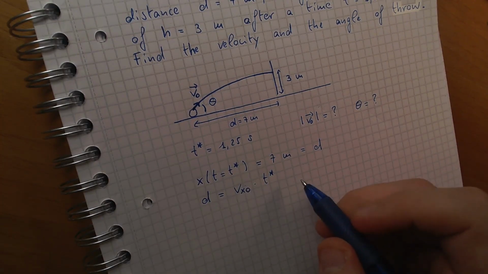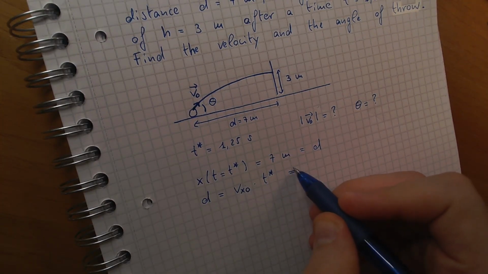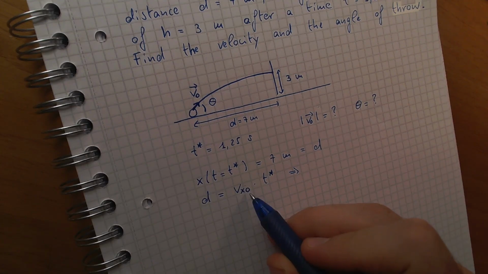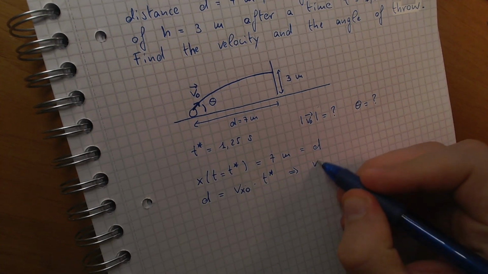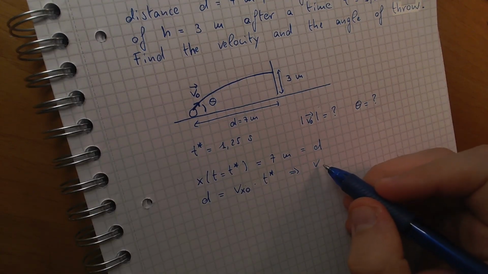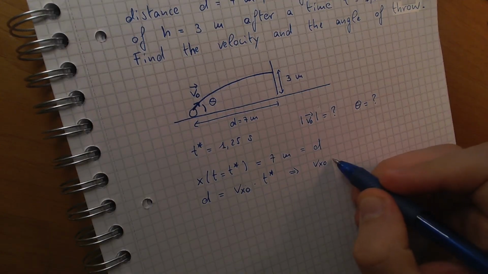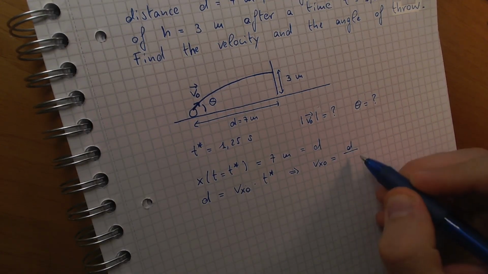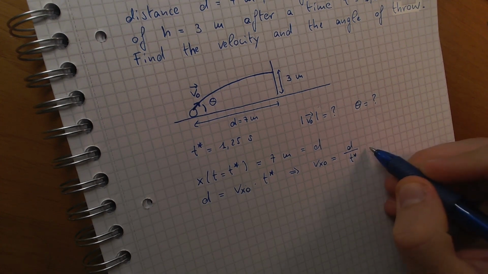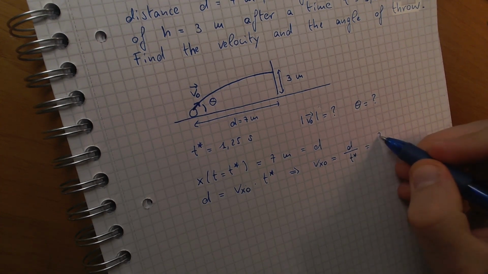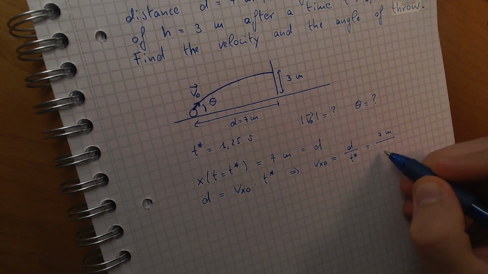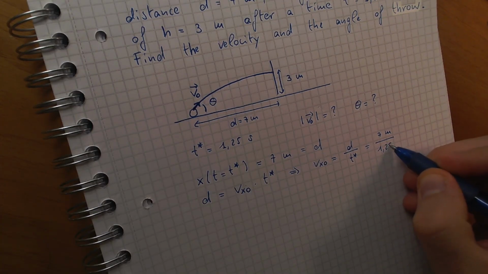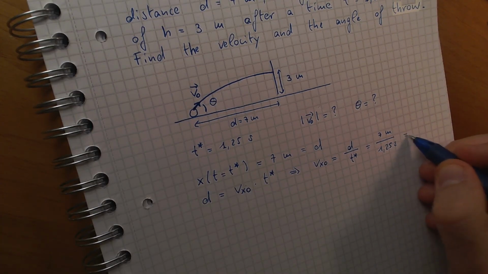Okay, so from here we can find the initial velocity as far as the x direction is concerned, because the initial velocity along the x direction will be distance over time, which is 7 meters over 1.25 seconds.